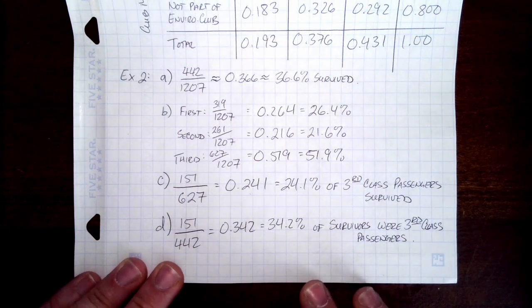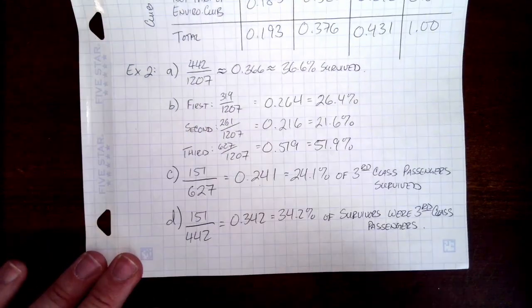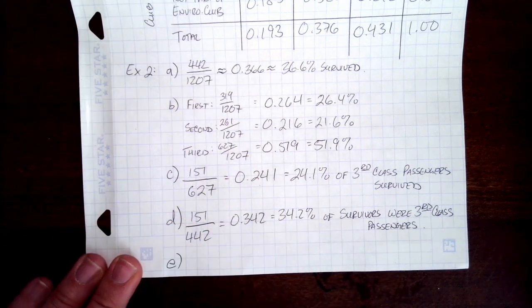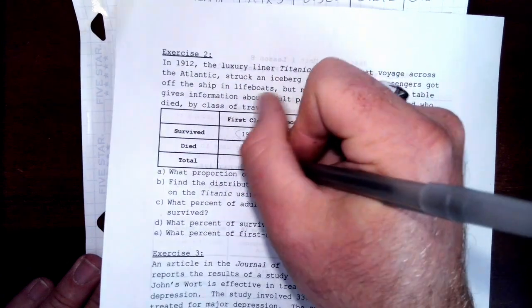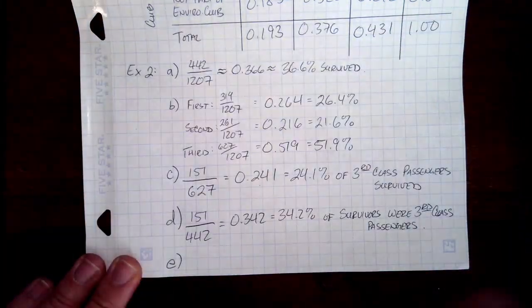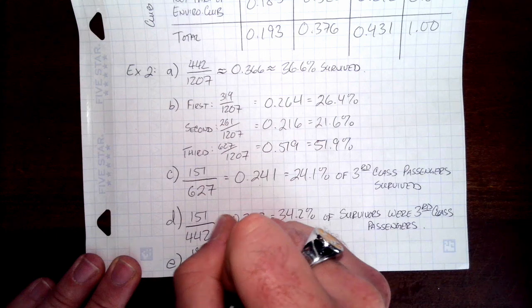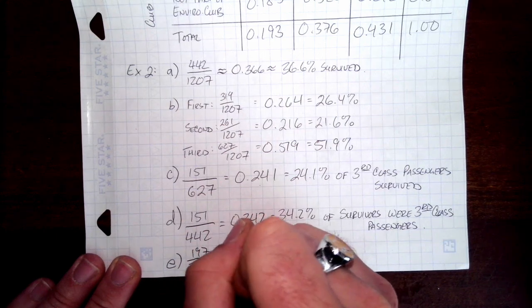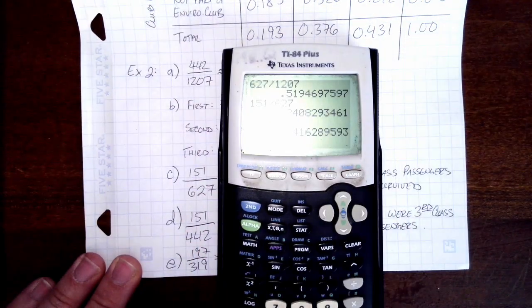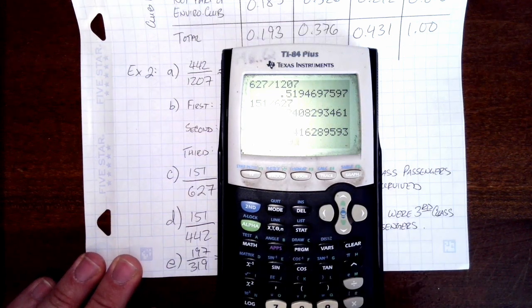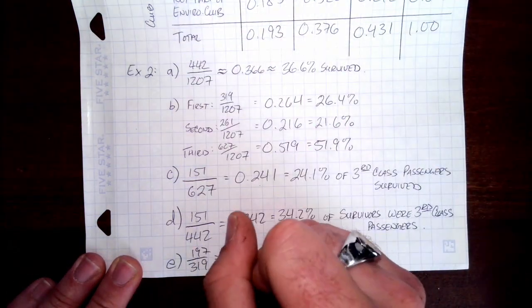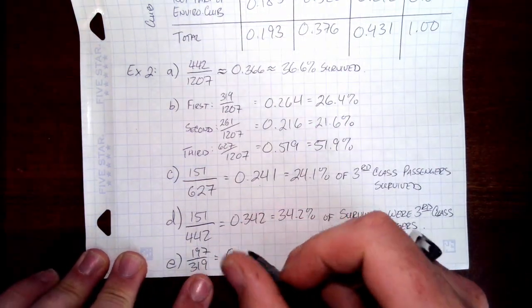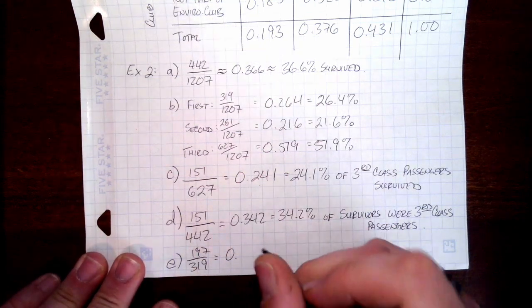And then finally, what percent of first class passengers survived? So we're just looking at the first class. 197 survived out of 319. 197 out of 319. .8% of first-class passengers survived.